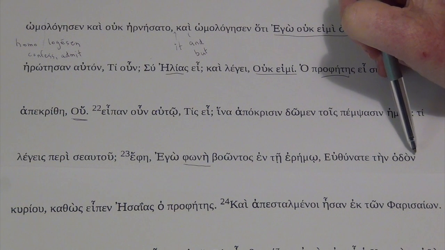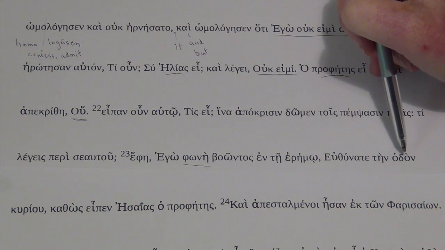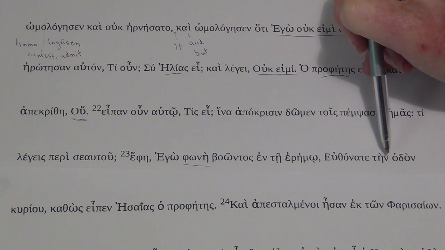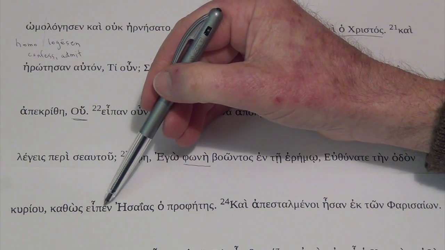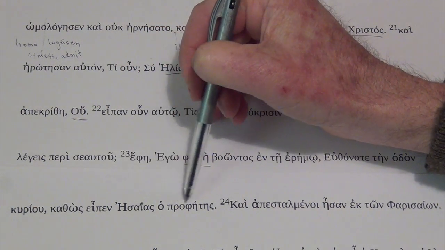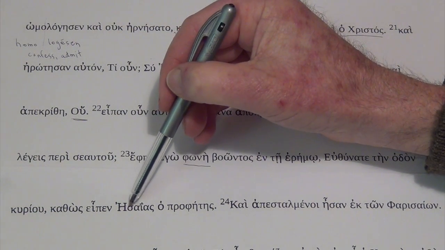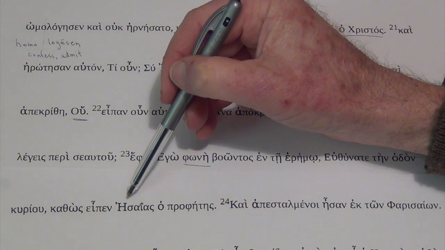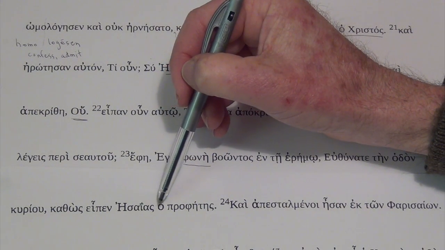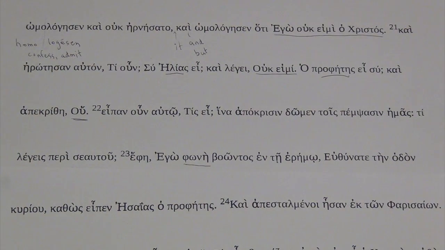Thunate ten hodon, as in odometer, the way. An odometer measures the distance of the journey or the way. So here he's saying, straighten the way of the Lord. Kathos, as eipen said, Isaiah the prophet. So here again we have this capital H indicating the sound A. Esaias ho prophetes. Isaiah the prophet.